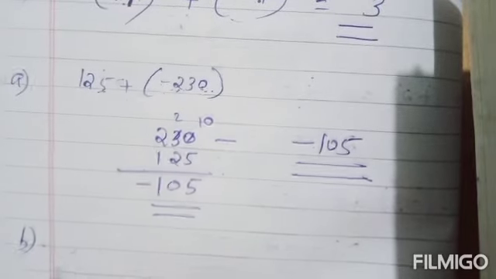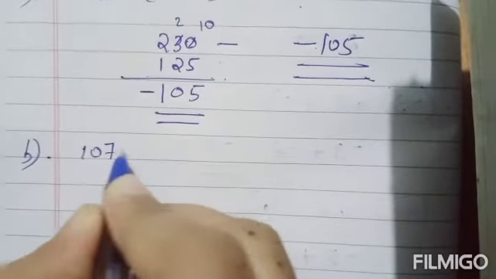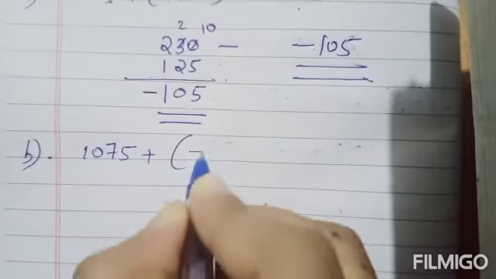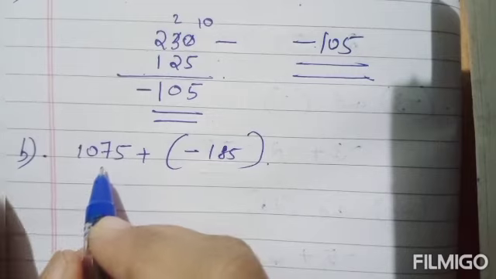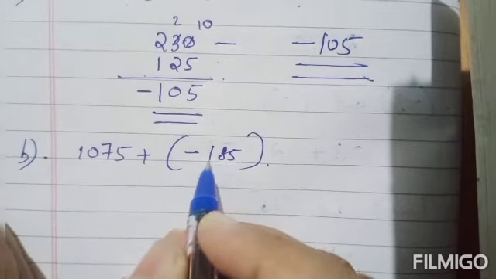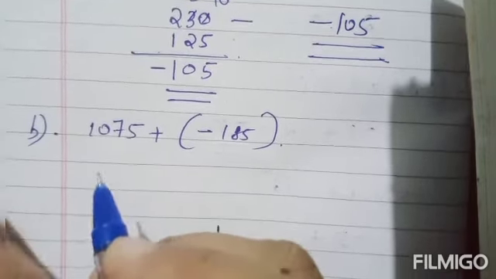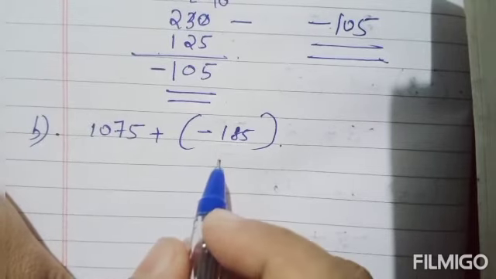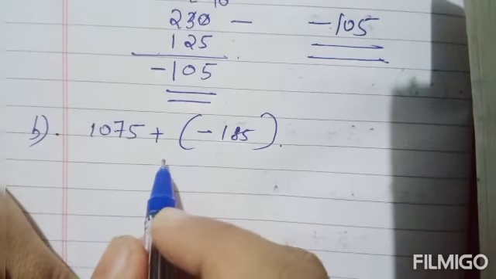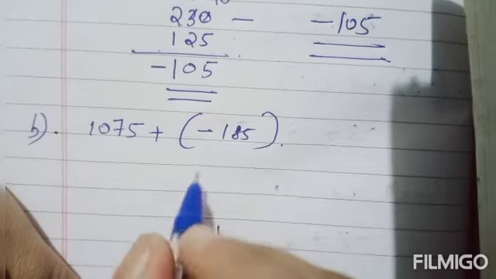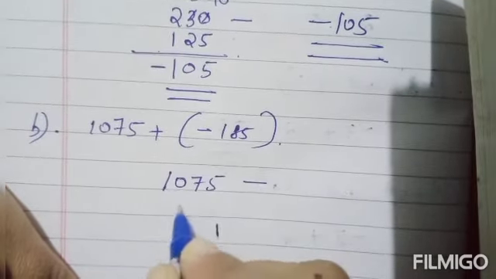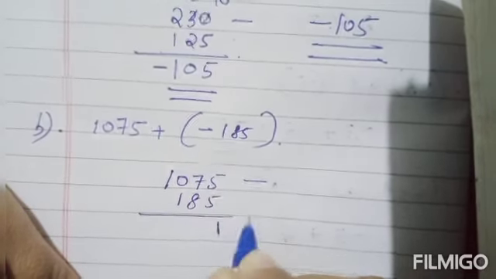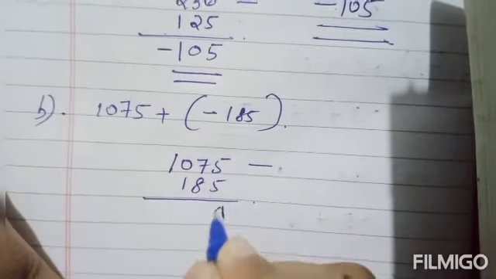Next B, 1075 plus minus 185. So addition of a positive integer and a negative integer. So what to do? First subtract the smaller number from the greater number. Here 1075 minus 185. So 5 minus 5, 0.